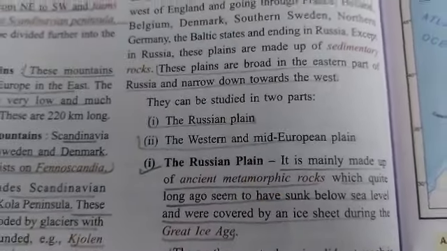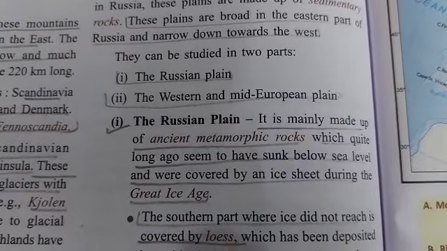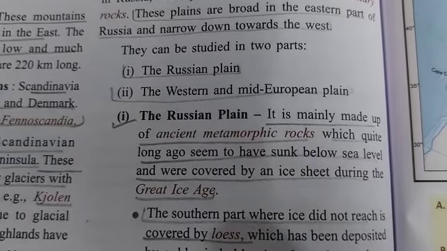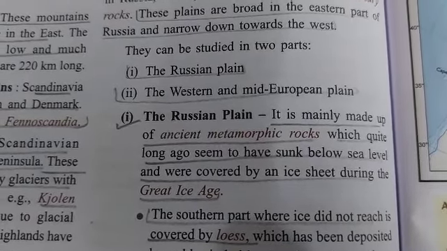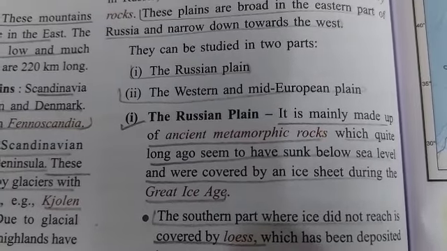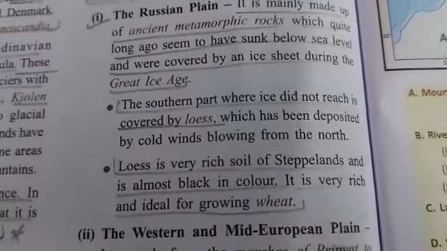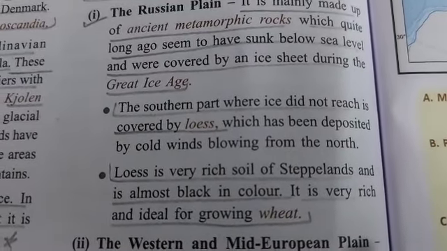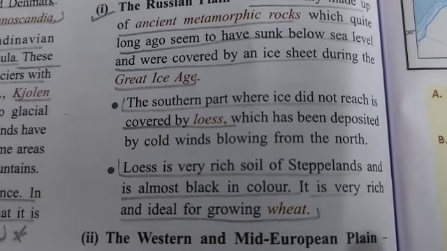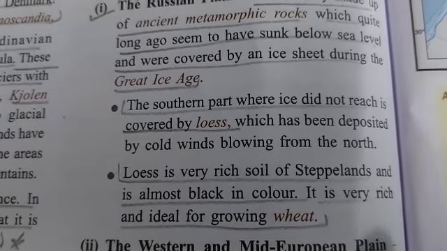Come to the Russian plain and Western and Mid-European plain. What is given? The Russian plain is mainly made up of ancient metamorphic rocks, which quite long ago seemed to have sunk below the sea level and were covered by an ice sheet during Great Ice Age. These lines are important. Mark that. Next one it is given. The southern part where ice did not reach is covered by loess, which has been deposited by cold winds blowing from the north. Now what is loess?